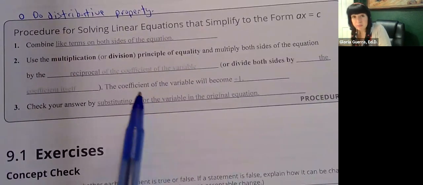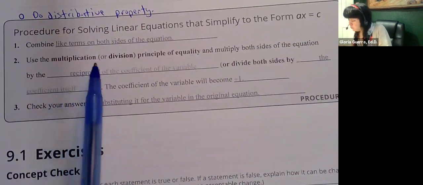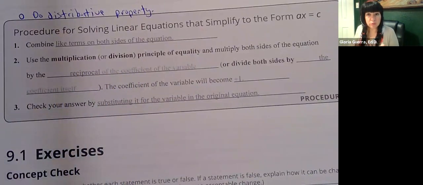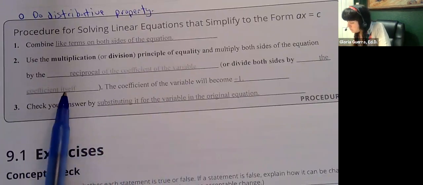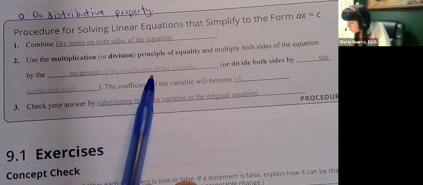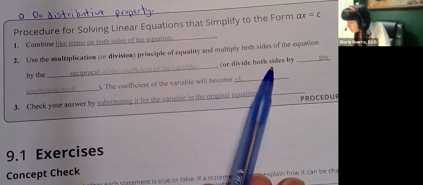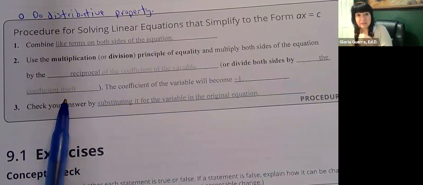And then you're either going to be applying the multiplication principle or the division principle. So you're going to multiply both sides by the reciprocal, or you're going to divide both sides by the coefficient or by the decimal. It says multiply both sides of the equation by the reciprocal of the coefficient of the variable, or divide both sides by the coefficient itself.